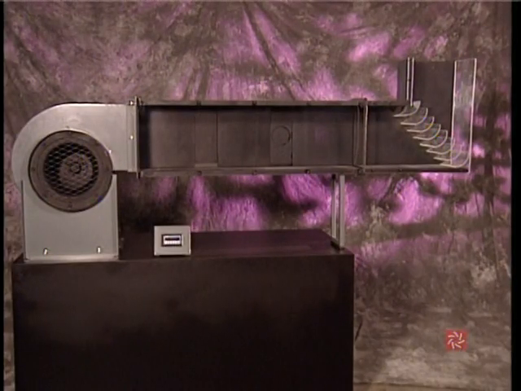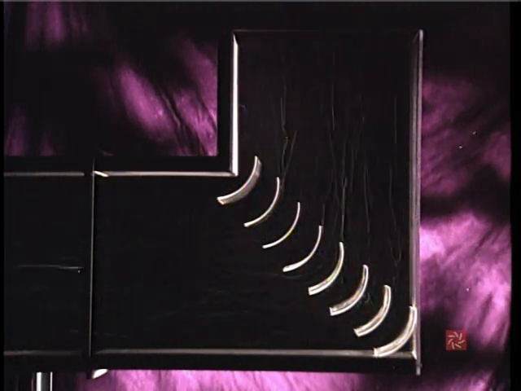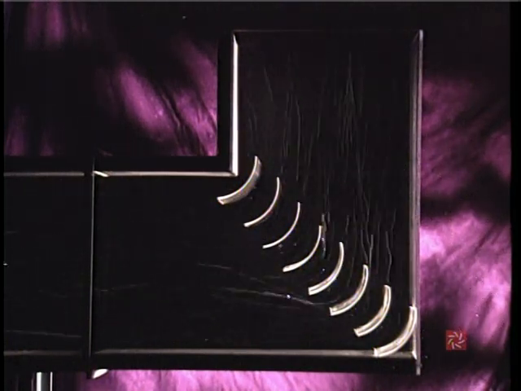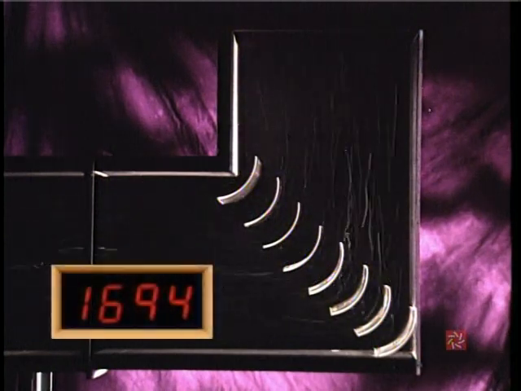One way to improve the efficiency of air movement through the fitting is to install turning vanes in the elbow. The airflow is less turbulent and more uniform at the discharge of the fitting, resulting in a lower pressure drop. In this case, the airflow has only been reduced about 6% from the fan's initial performance.